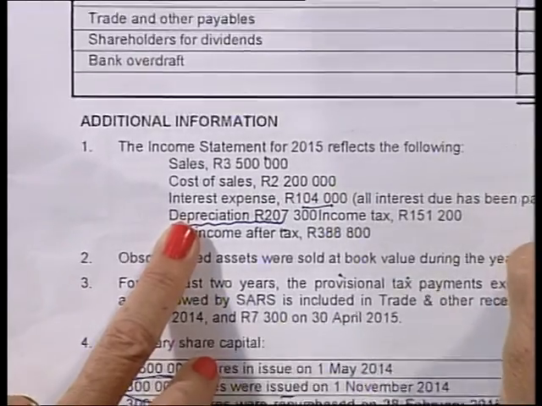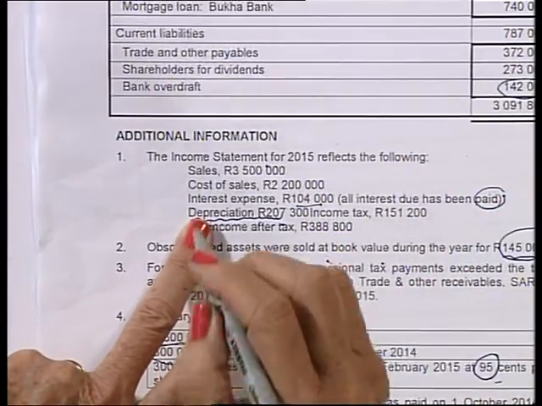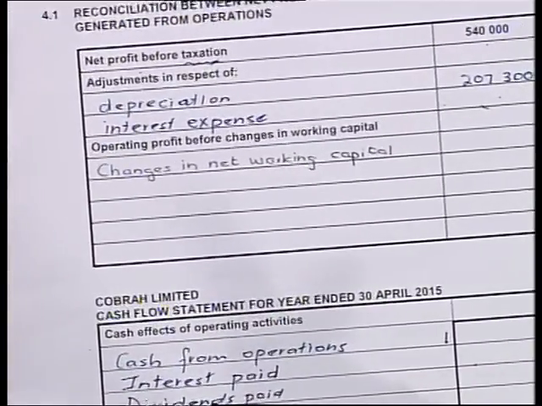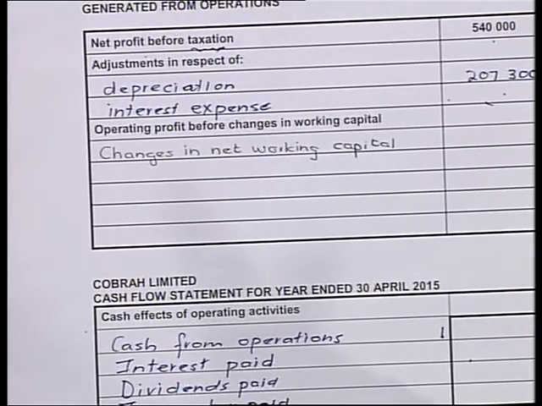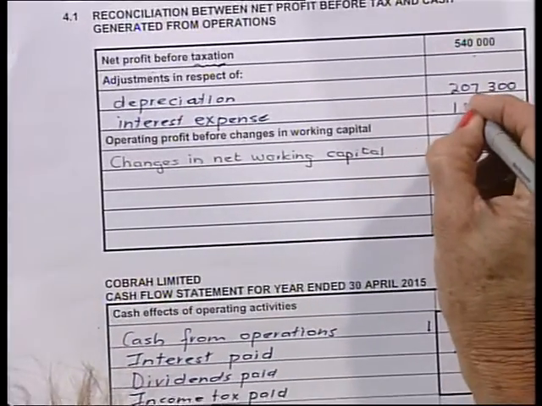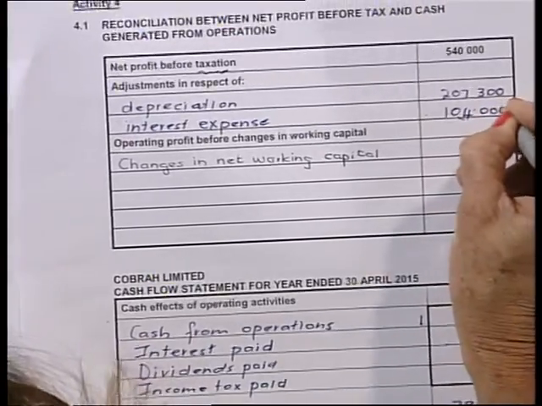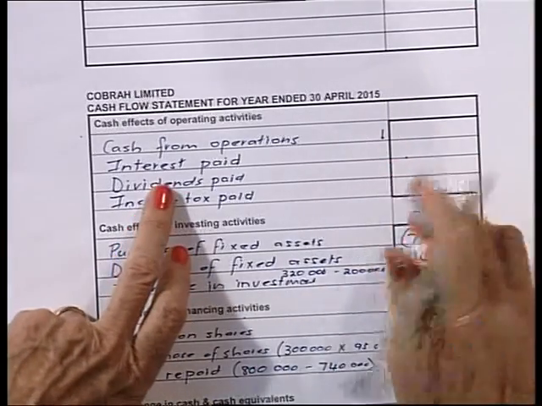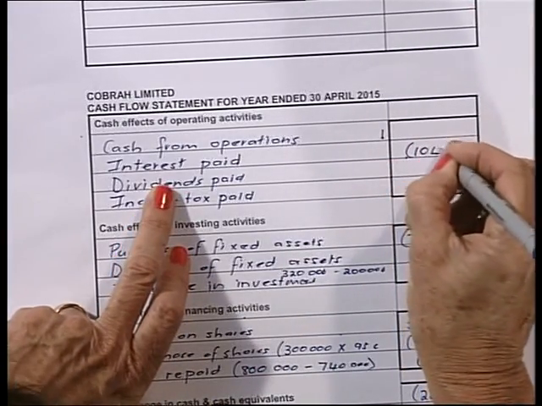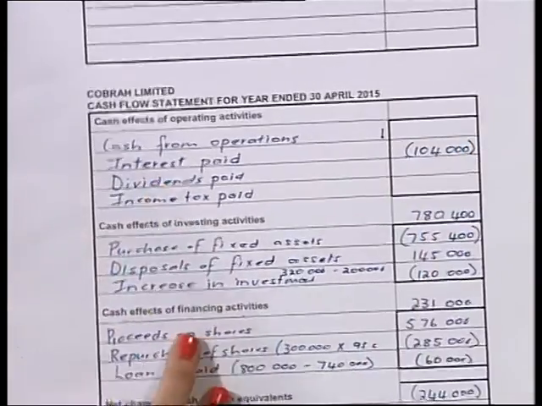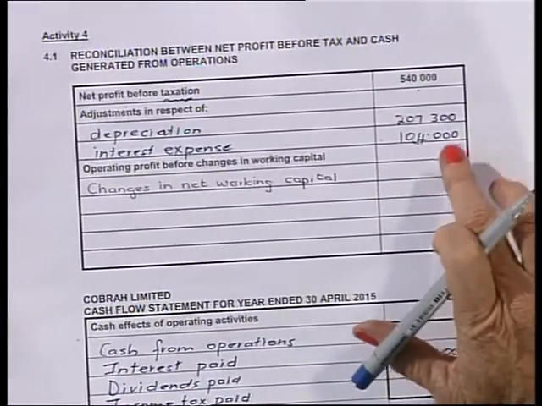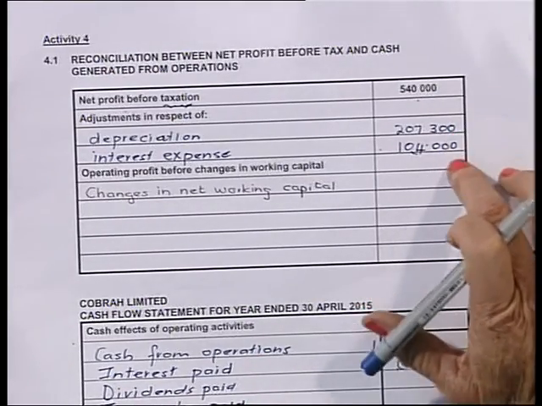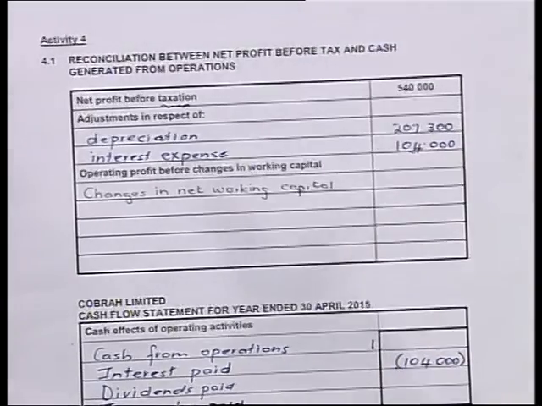And very interesting, it's been paid. So the expense and the payment are the same amount. Our interest expense is 104,000, and now I can also put it in here. So they are added because here I'm going to subtract it. Both amounts are added for different reasons. This one is added because it's not a cash item. This one is added because it's going to be deducted later.